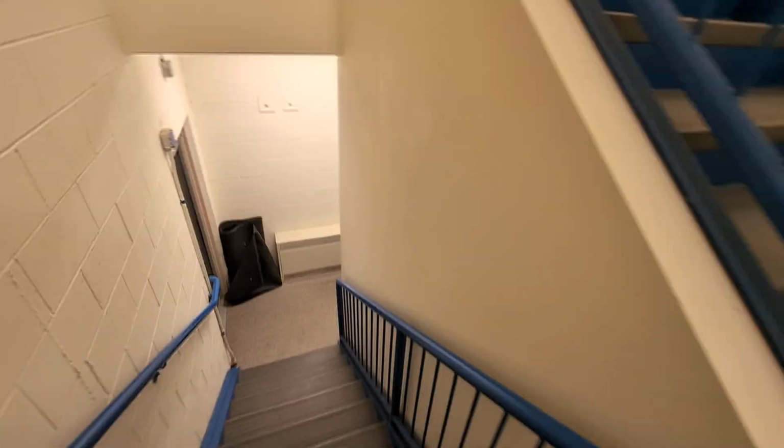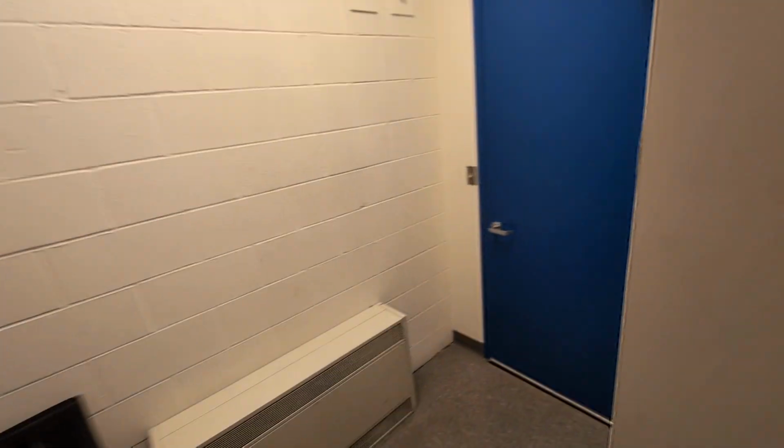The only challenge is that we'd have to pull power from those APC units upstairs. We can make extension cables, that's totally plausible. Done it before.